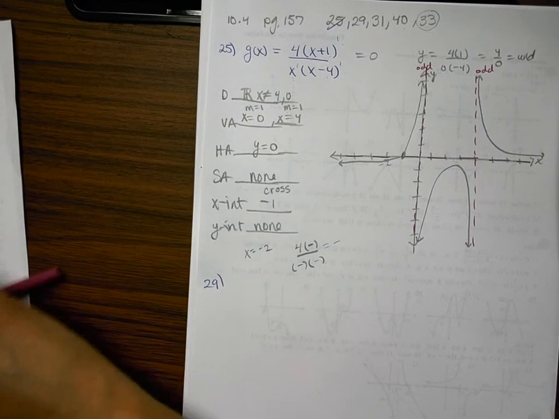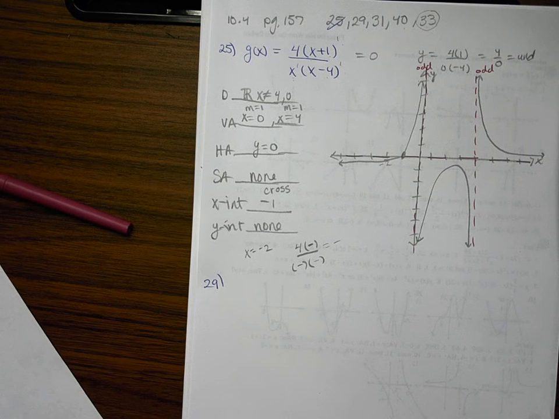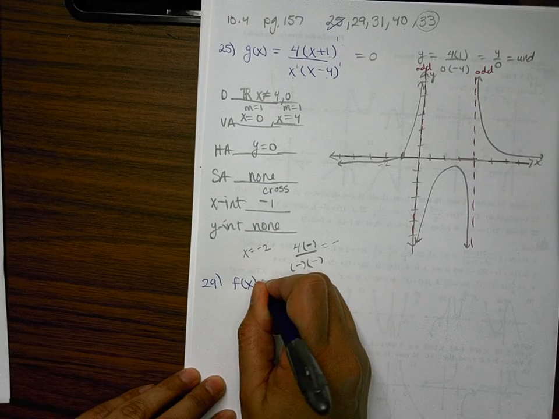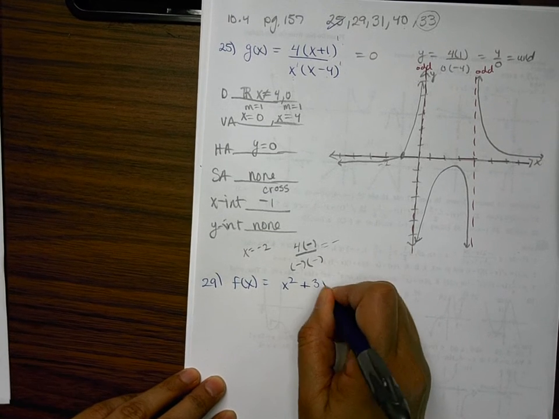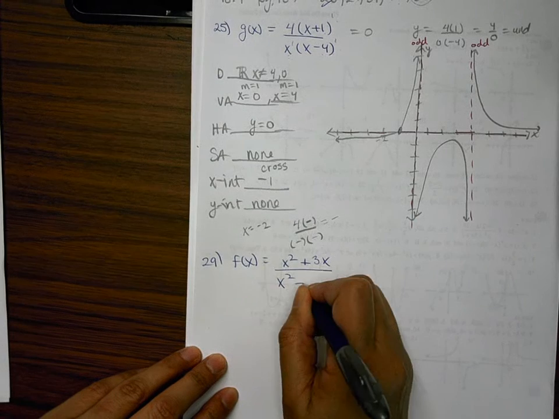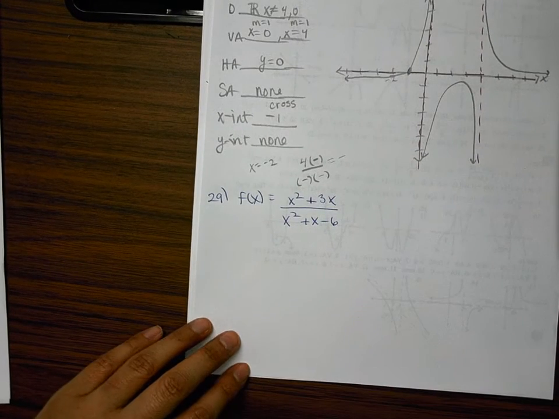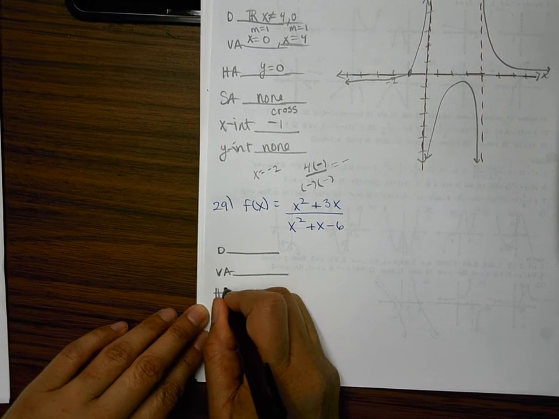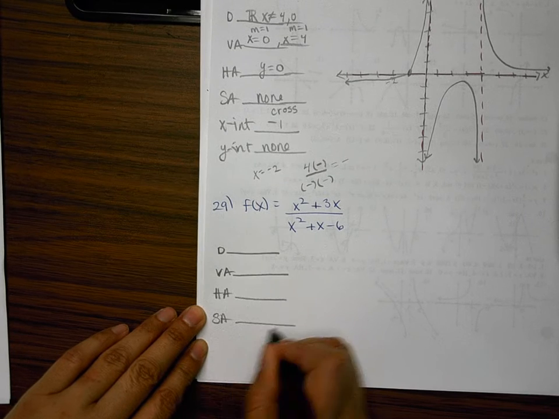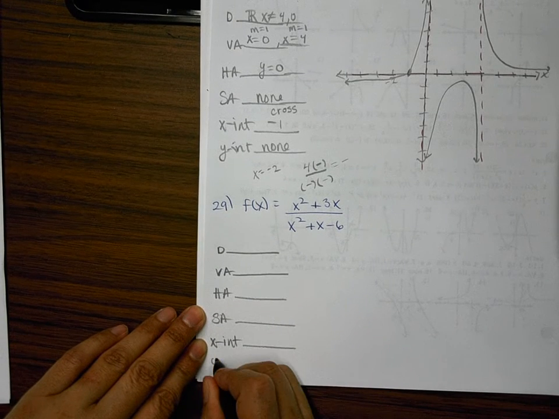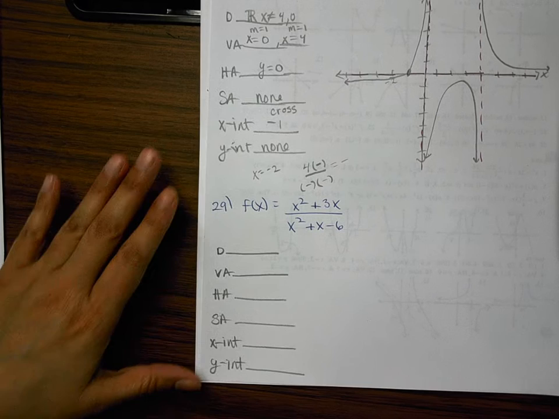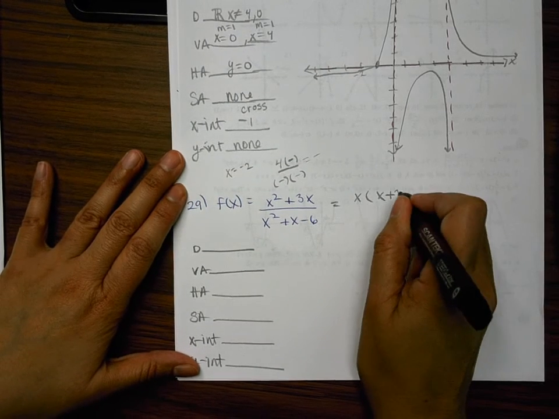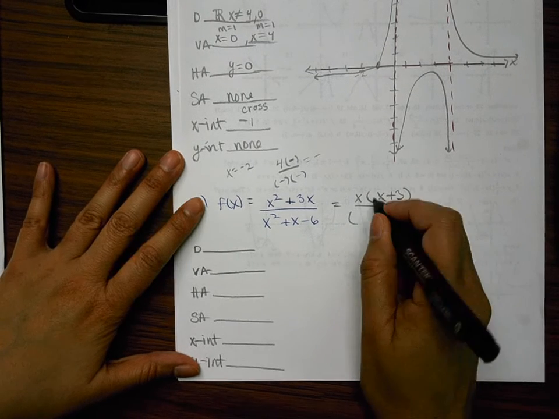29. f of x equals x squared plus 3x over x squared plus x minus 6. D, VA, HA, SA, x-intercept, y-intercept. Okay. I'm going to go through and factor, x times x plus 3, and here I get x plus 3 times x minus 2.